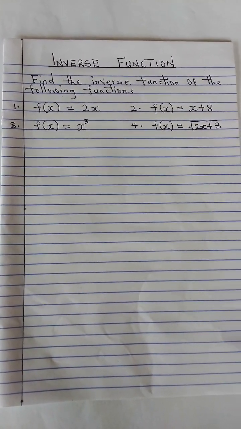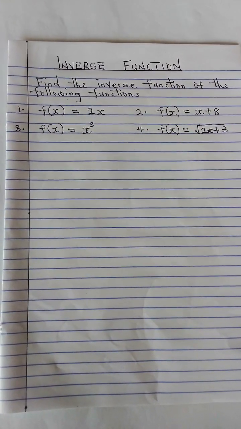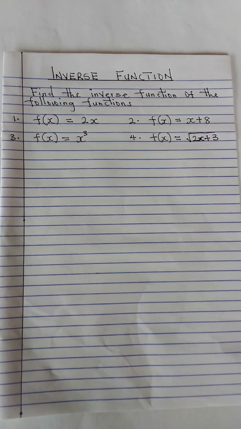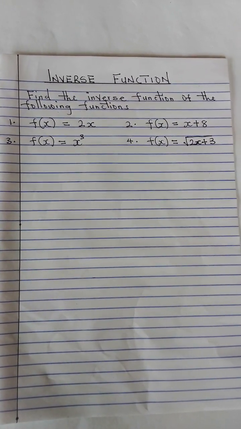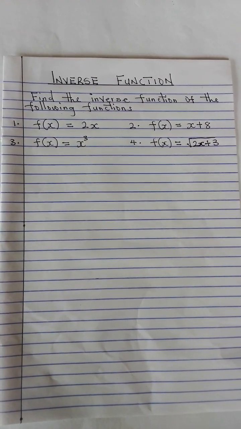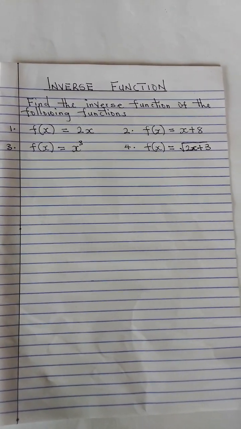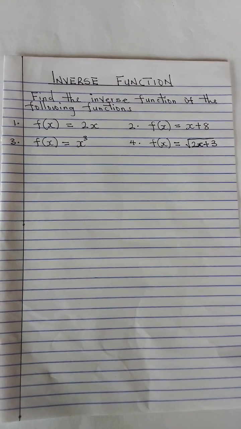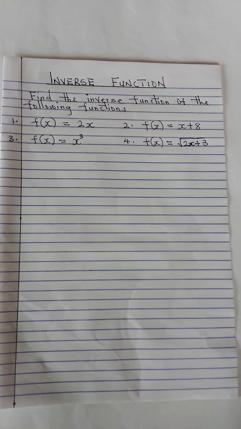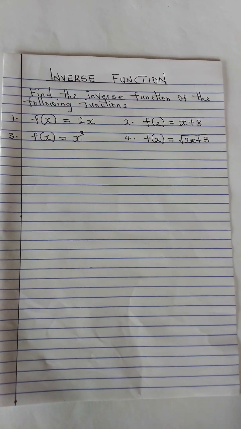Find the inverse function of the following functions. Number 1, f of x is equal to 2x. Number 2, f of x is equal to x plus 8. Number 3, f of x is equal to x raised to power 3. And number 4, f of x is equal to root 2x plus 3. So let's find the inverse function of these functions.